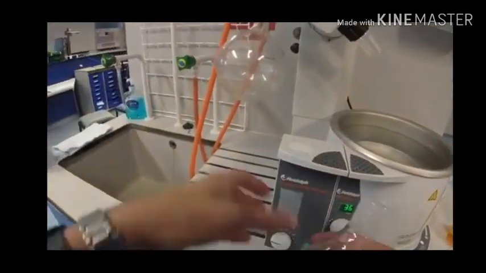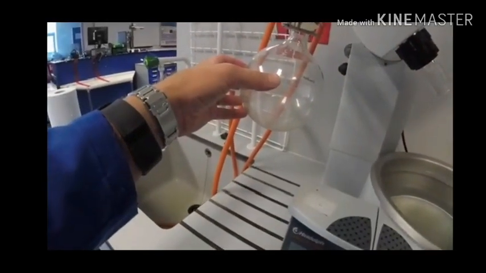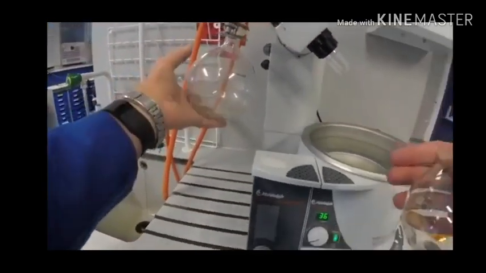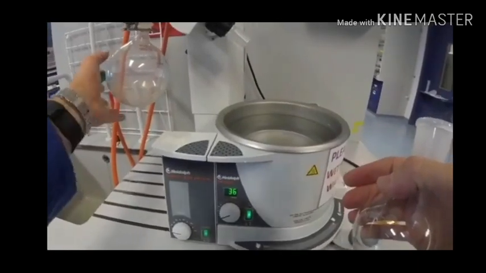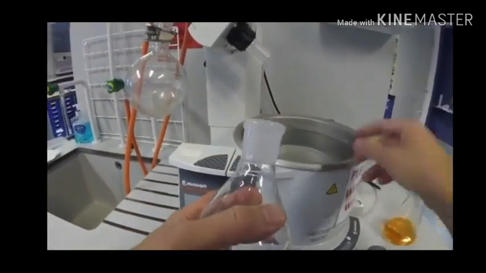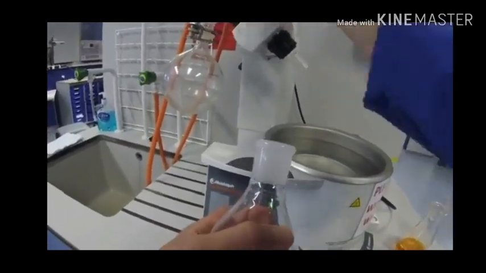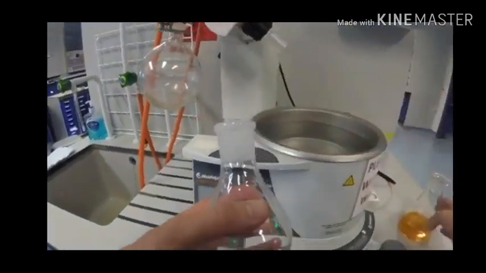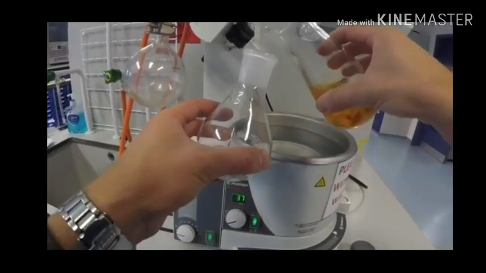You do want to make sure that the receiver flask is empty. It should have been emptied by the last person, but just check that, because the last thing you want is, if your compound accidentally bumps and is pulled up over into this flask, to be contaminated with anything anyone else has been using.